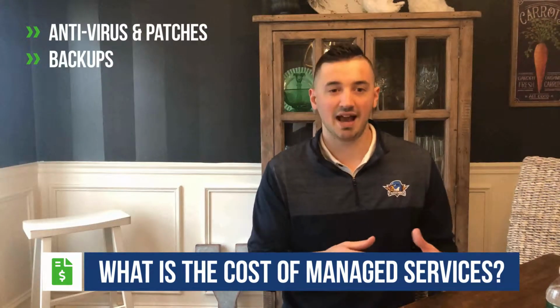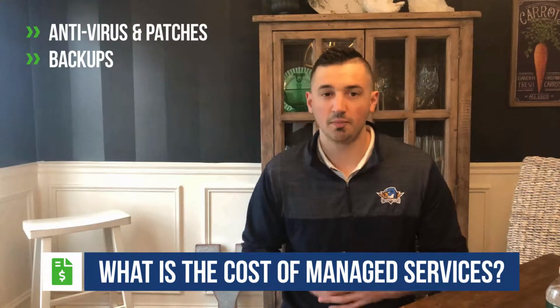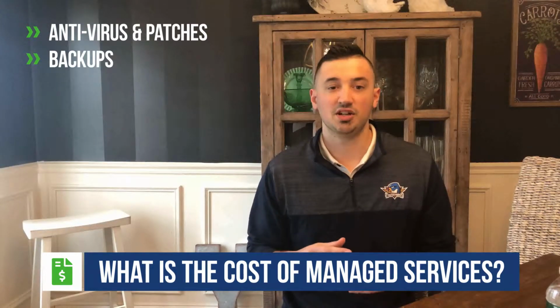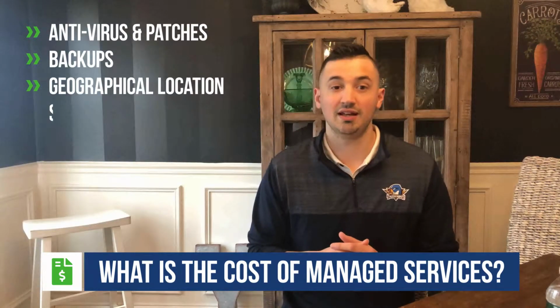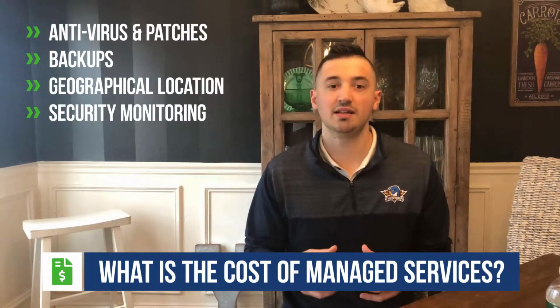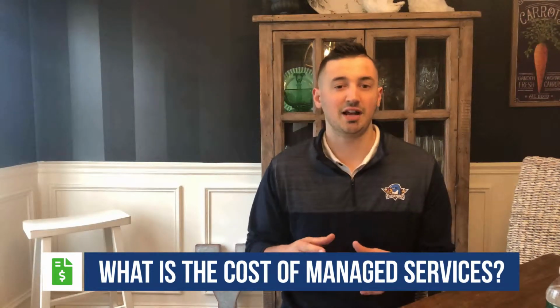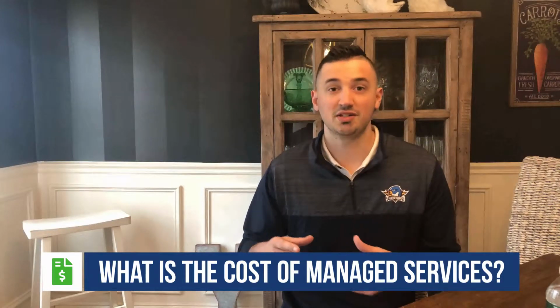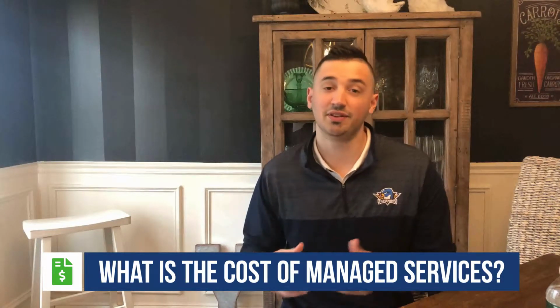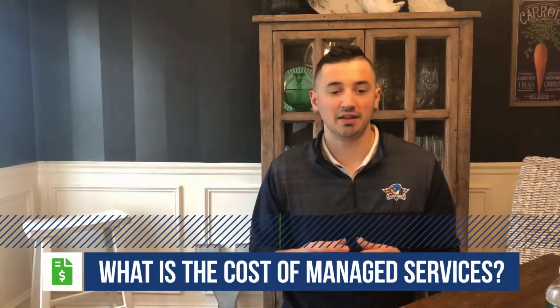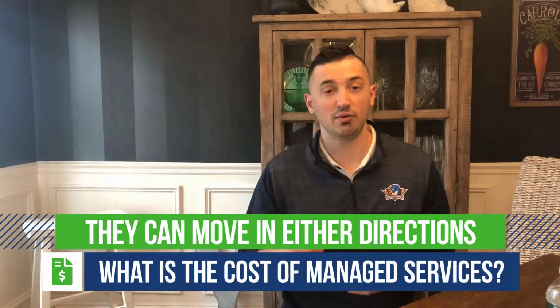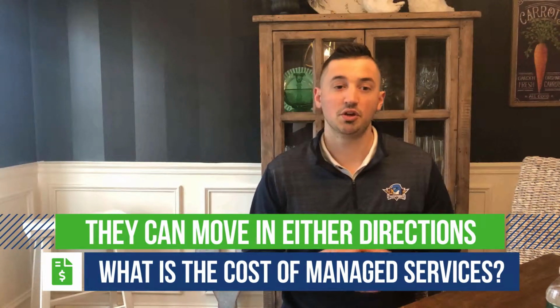If backup is added, that could be a part of the equation as well. And there are other factors such as geographical location and security monitoring. These are a number of things that can keep the price moving upward. And essentially the latter can exponentially raise the cost of services based on a number of these different things that I had just mentioned. And they can move them in either direction if you take one out or put one in. So that's really it.